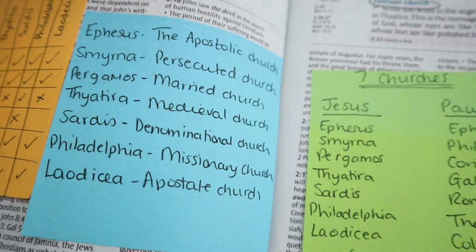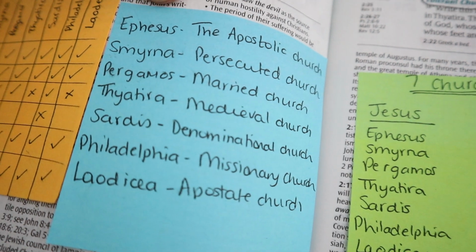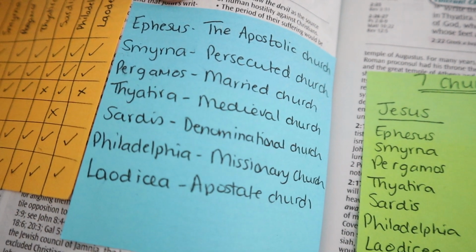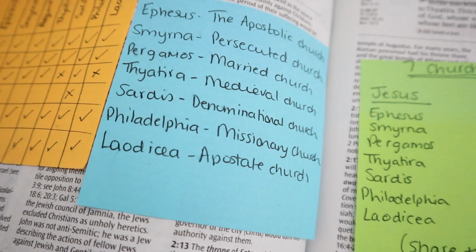So Ephesus was the apostolic church. Smyrna was the persecuted church. Pergamos is an example of the married church. Thyatira, medieval. Sardis, denominational. Philadelphia, missionary. And Laodicea was the apostate church.